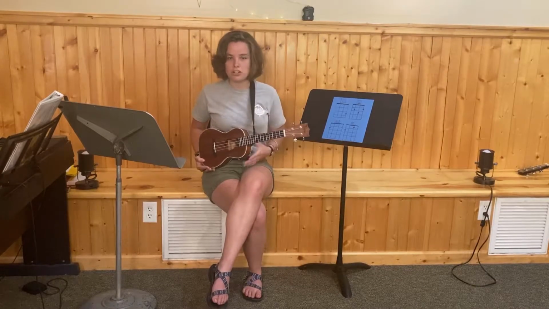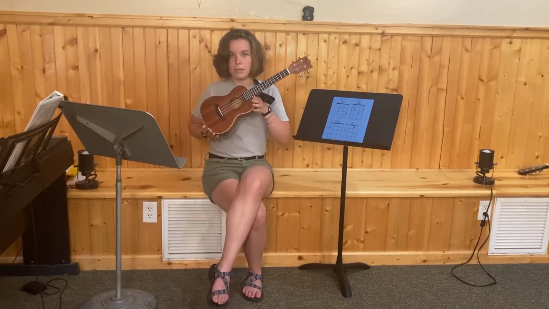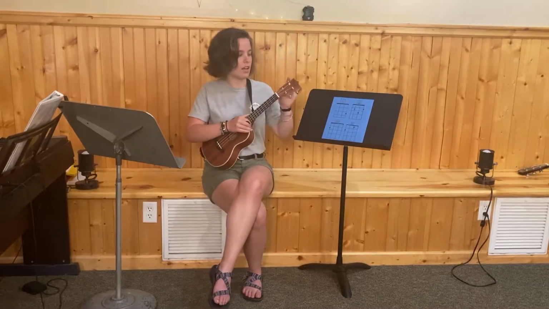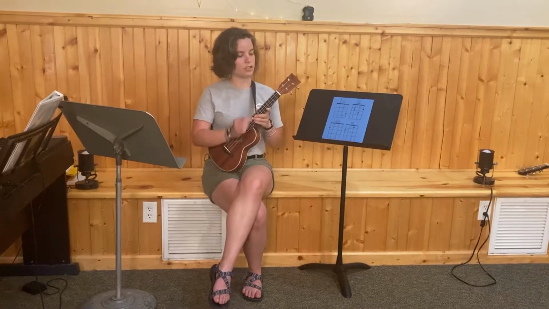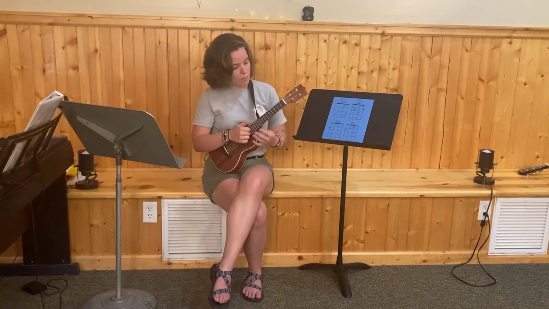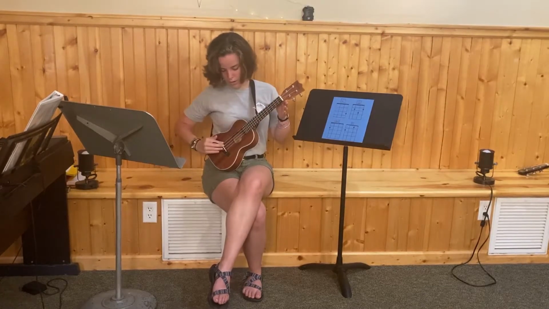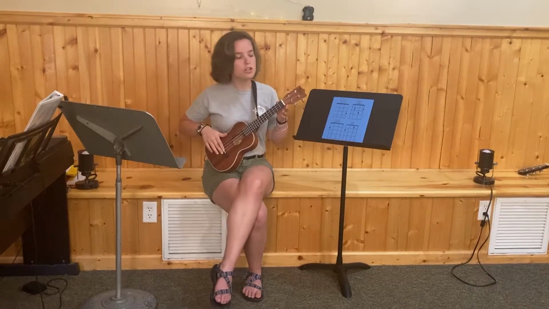So just as a refresher, this part down here is called the body. This is the neck and this is the head. On the head you have the tuning pegs, which are these little metal things, and they're attached to the strings and they change how tight they are, which makes the pitch higher or lower. And so then the strings go down and are attached down here at the bridge.